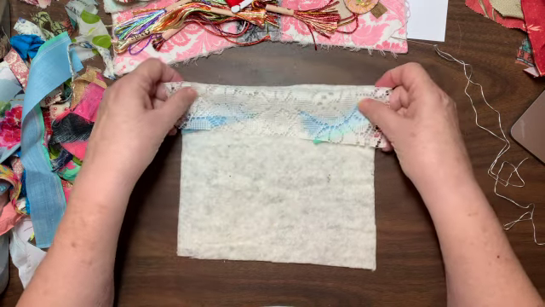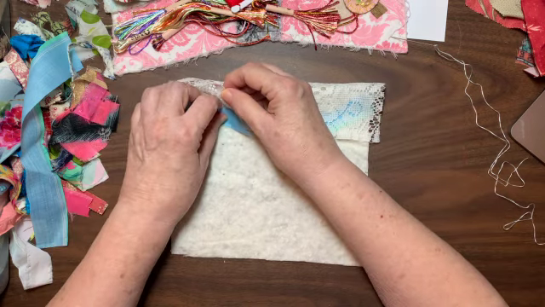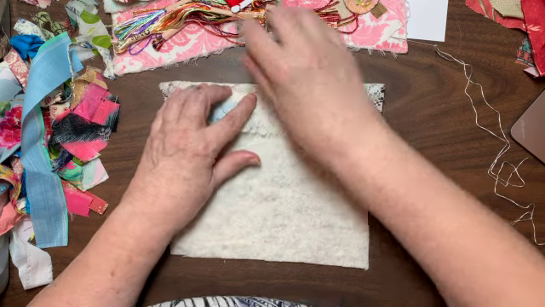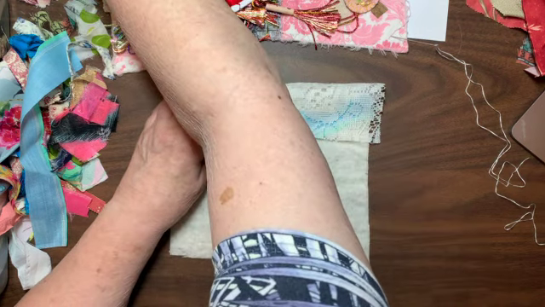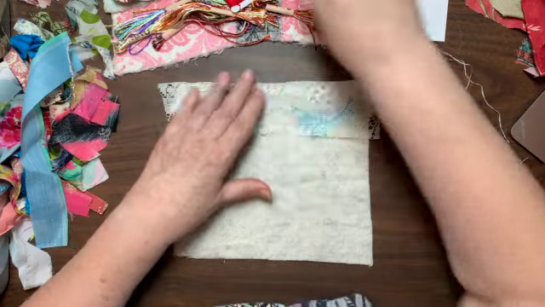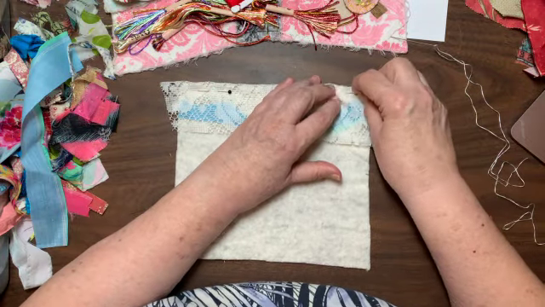Okay, let's get that down here. I think what I will do is pin this on the top edge so I can work with it and it won't come up every time, where I'm going to be stitching along that top edge. There we go.